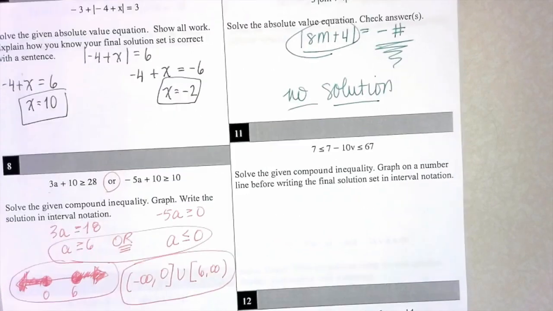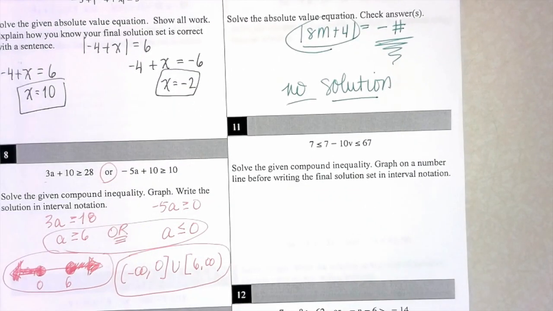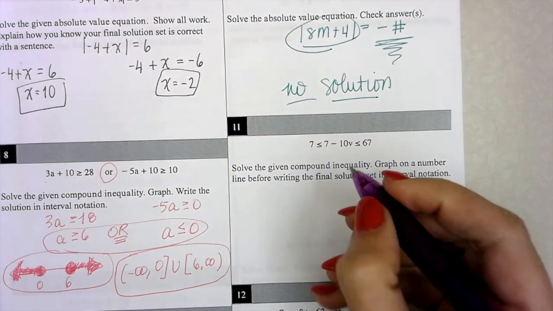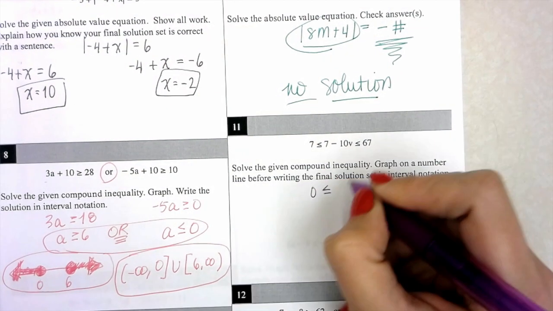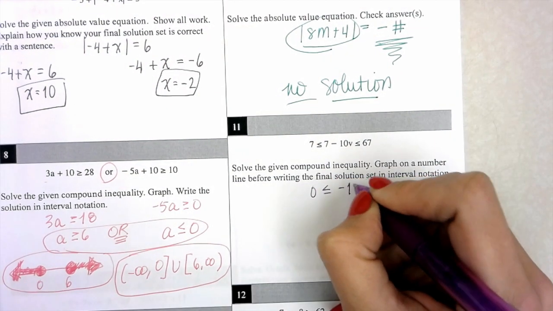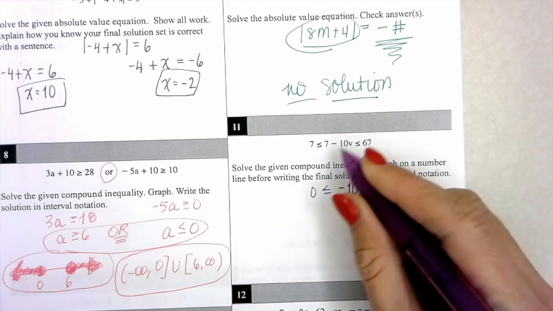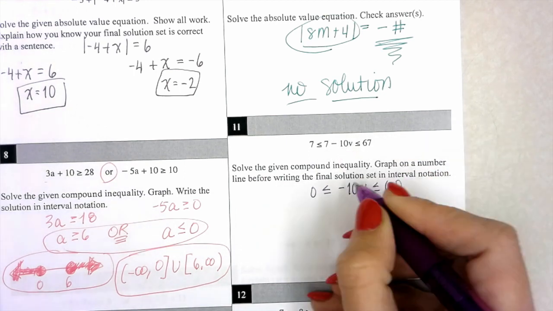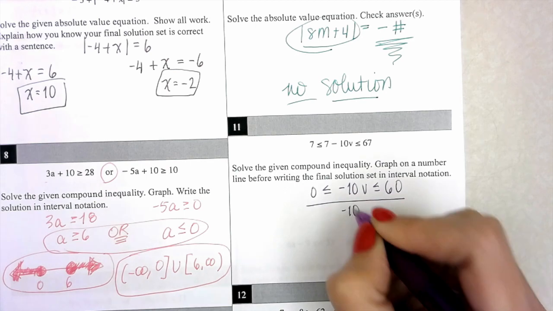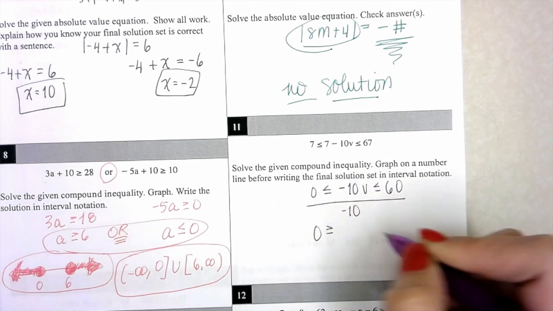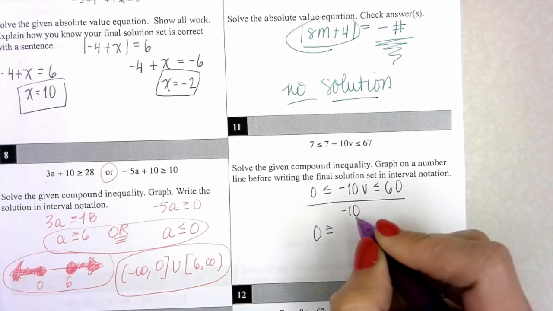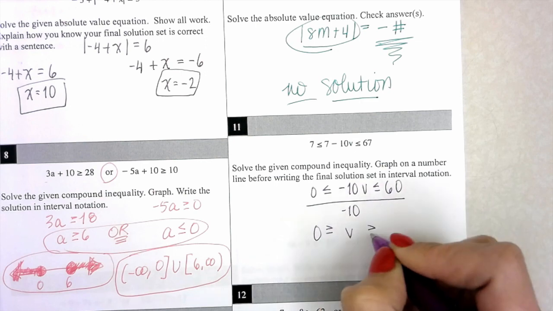Next example. Next we have another compound inequality. Subtract 7, we get 0 less than or equal to negative 10v, less than or equal to, subtracted 7, this is 60. Divide by negative 10. 0 is greater than or equal to, negative 10, okay? That was what we divided by. Everything's going to flip. V is greater than or equal to negative 6.